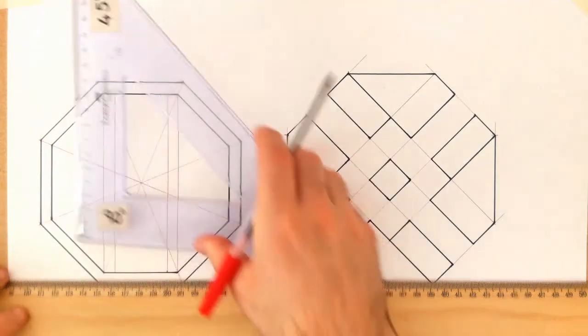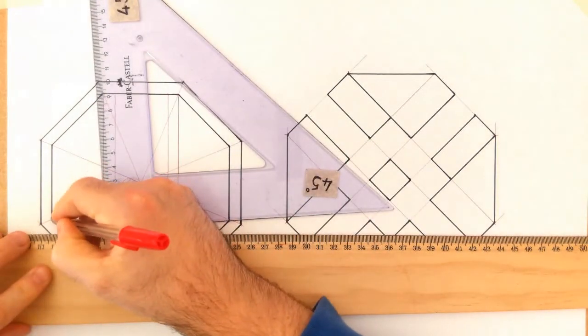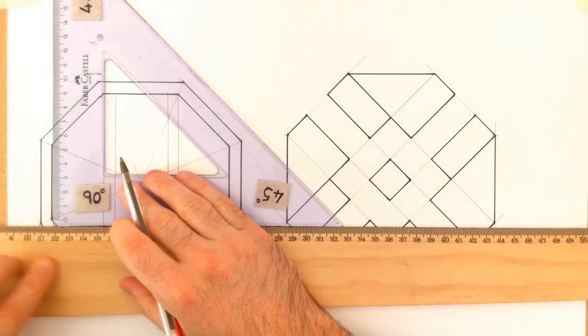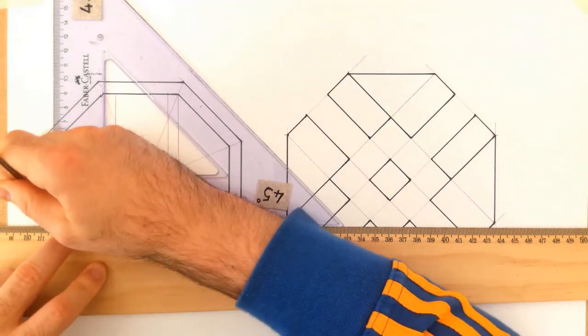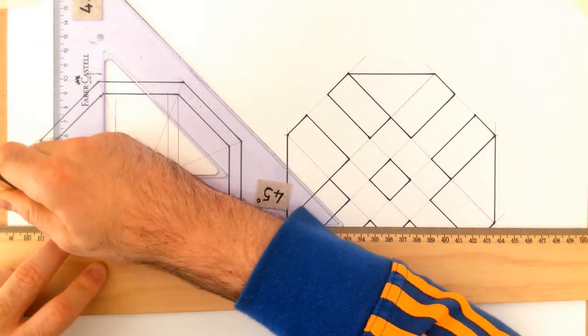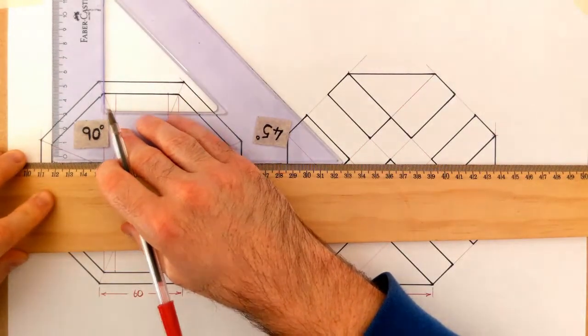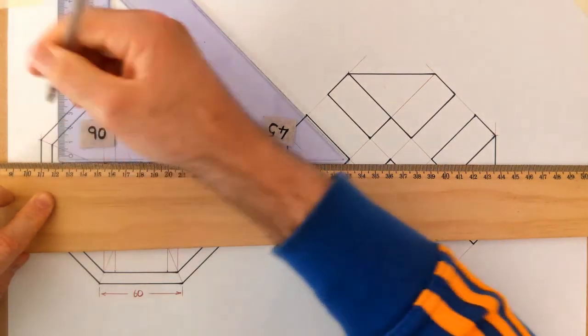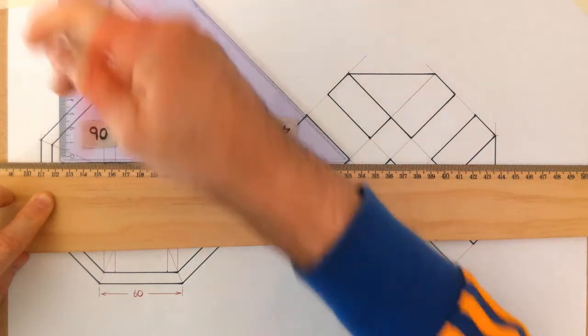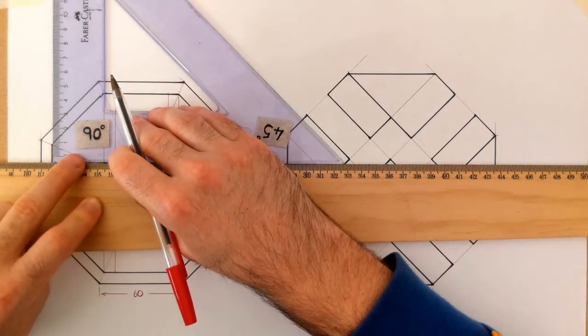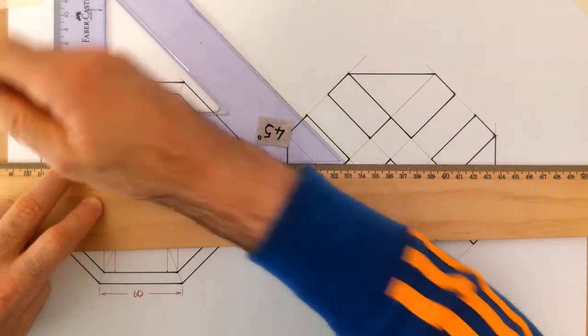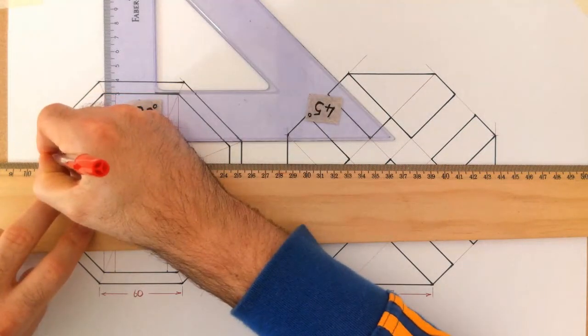And likewise, at this point right here, I'm going to measure up a distance of 8. So mark that 8 there. And then at this point up here, I'm going to put the 8 on it. At this point right there, I'm going to mark 8 and put it down. So that mark right there.